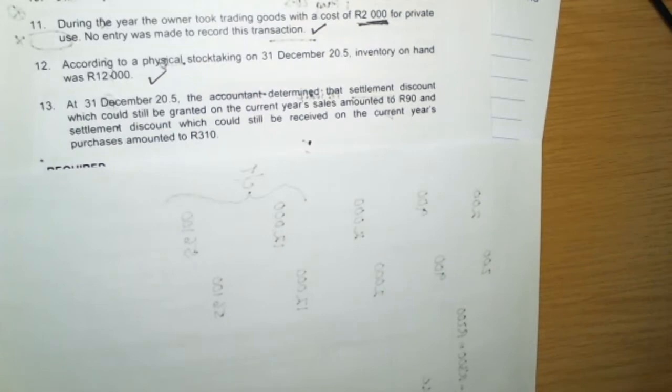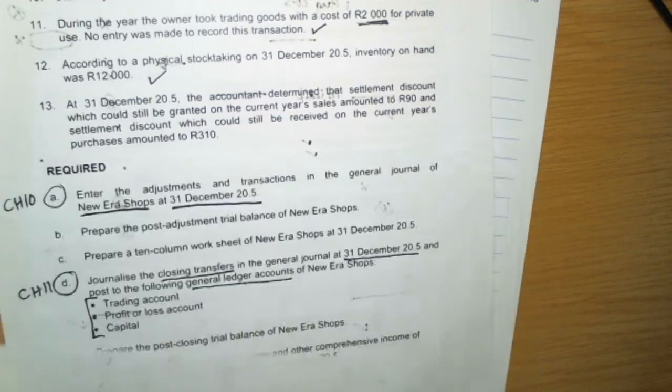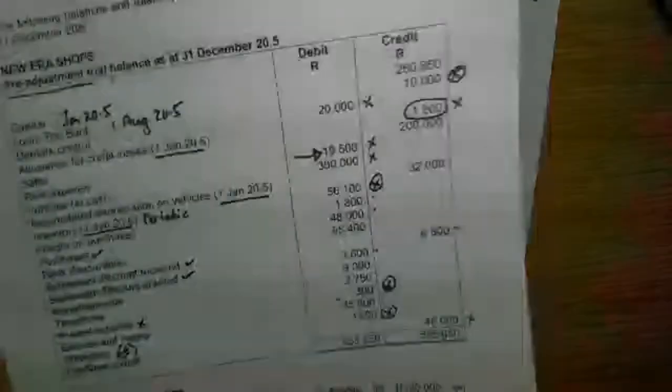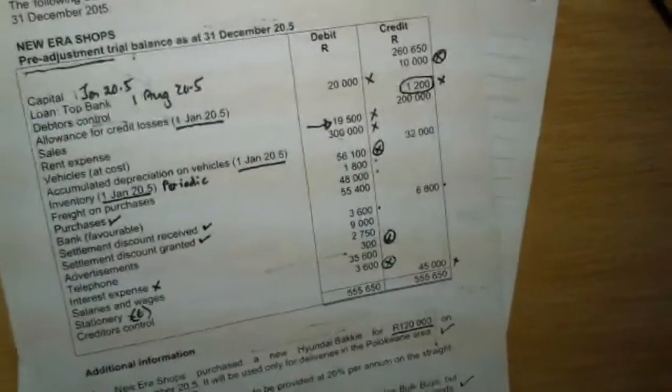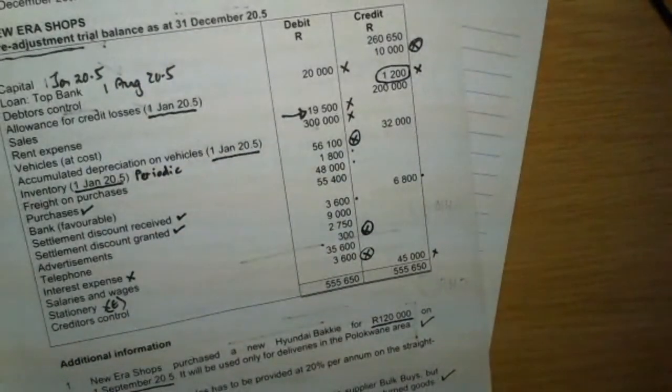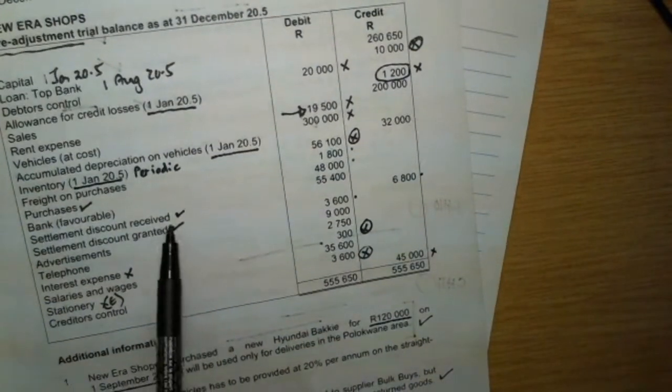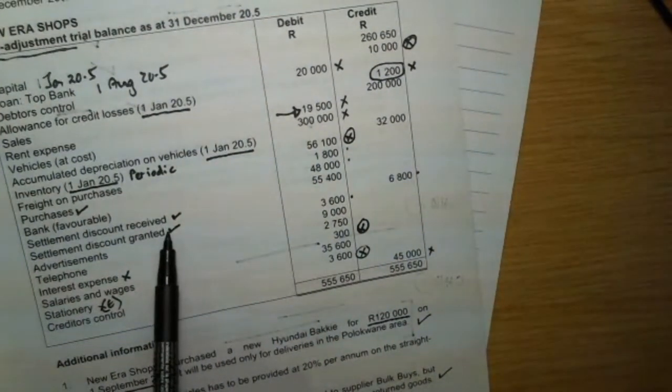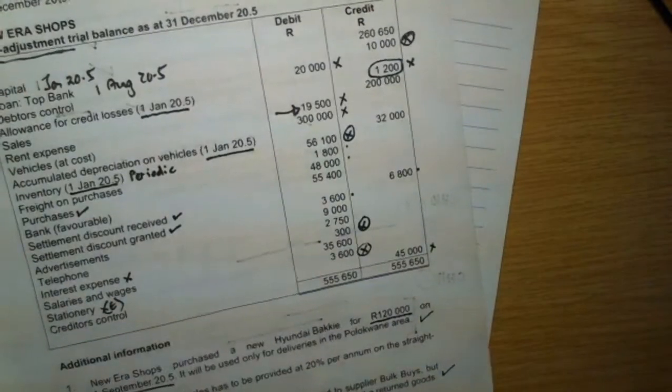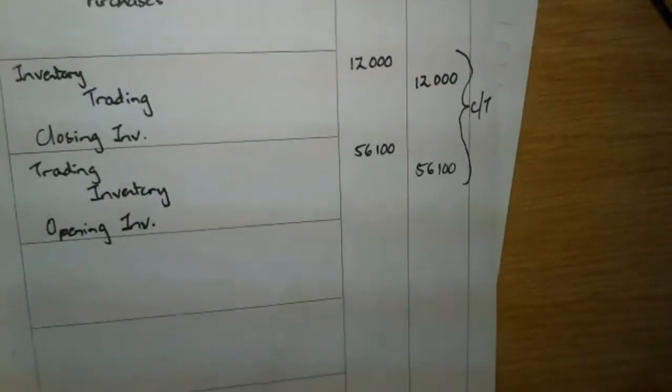In other words, we need to create an allowance for settlement discount granted, an allowance for settlement discount received. If we again go and look at our trial balance, we'll see there are no allowances. We have to create those allowances. We do already have amounts for settlement discount received and granted. Those amounts are going to increase because of our adjustments.